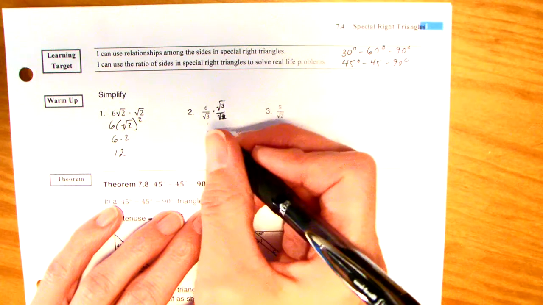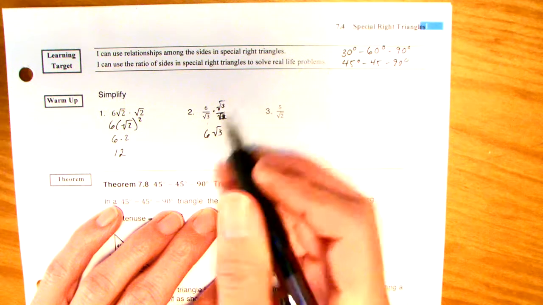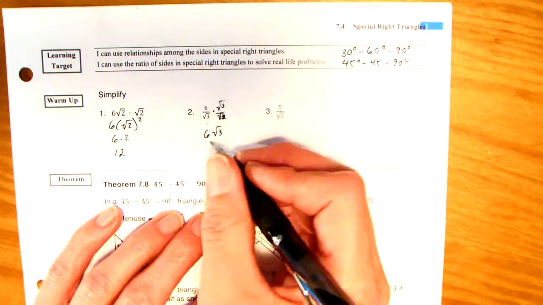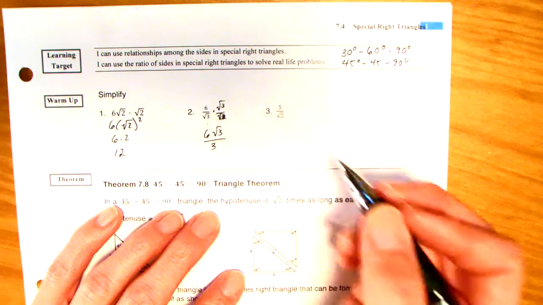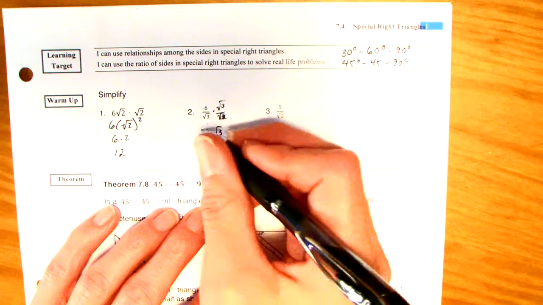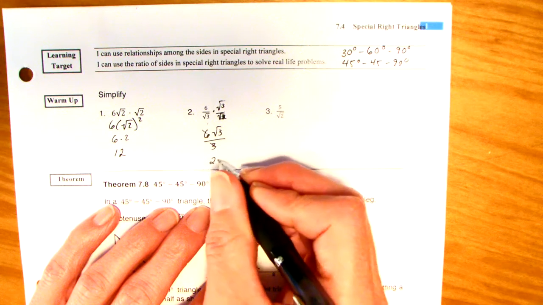So on the top, you get 6 times the square root of 3. And on the bottom, square root of 3 times square root of 3 is 3, because remember, if you square a square root, you get the number inside. And then this reduces, and I get 2 times the square root of 3.